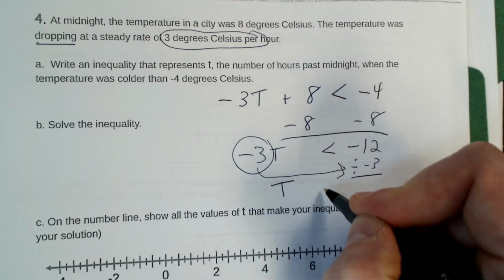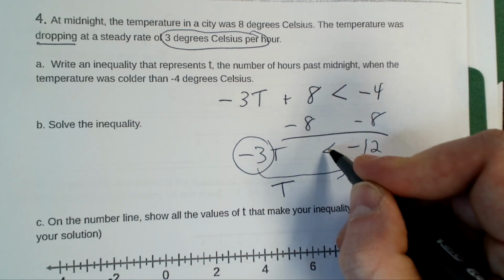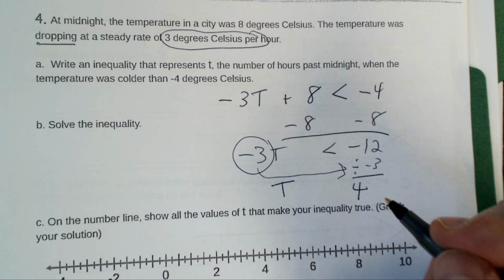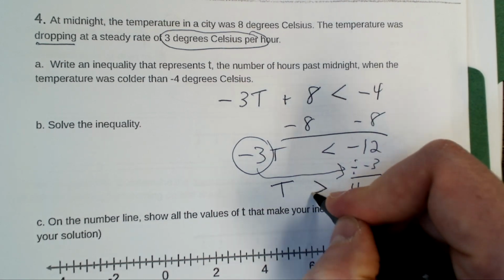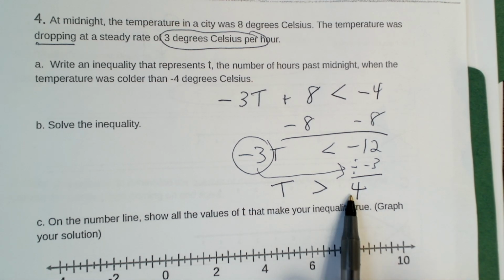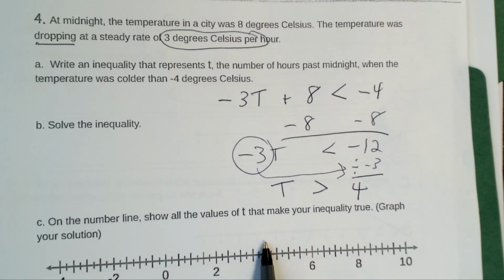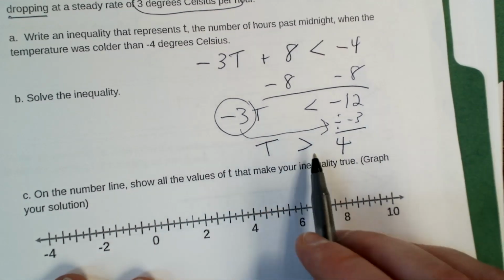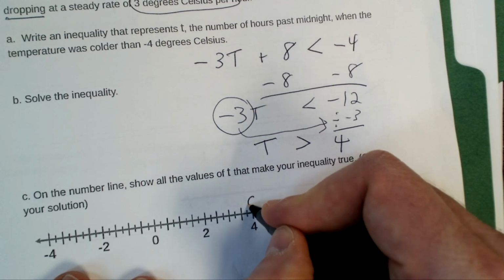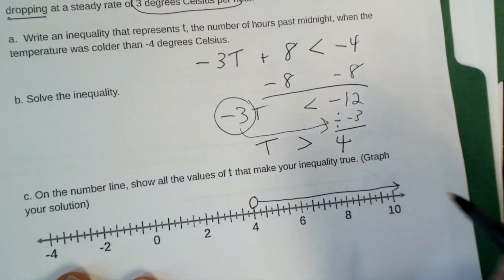And then negative 12 divided by negative 3 is a positive 4. And remember, what happens when I divide by a negative to my inequality? It flips. So the end result here is t greater than 4. You have to make sure you flip that inequality when you have that negative. That's very important, because that'll affect your number line. So on your number line, here's 4. It's a circle, and it's going in that direction. All the numbers greater than 4.